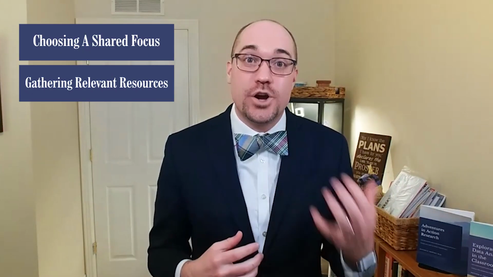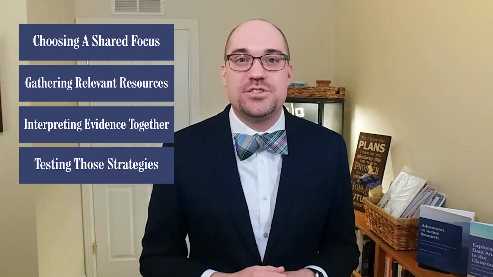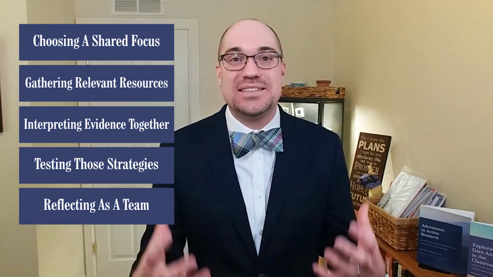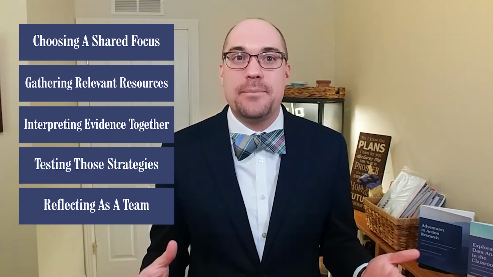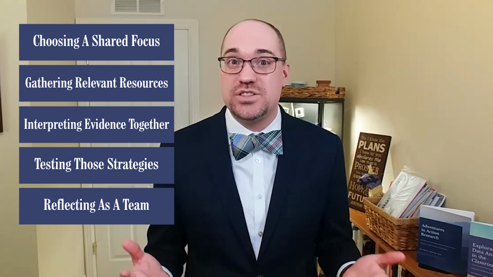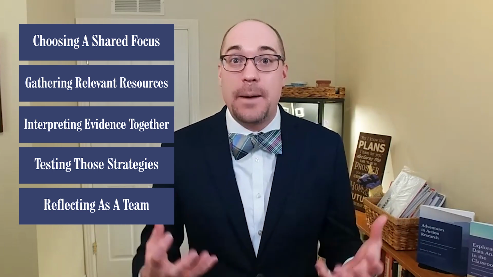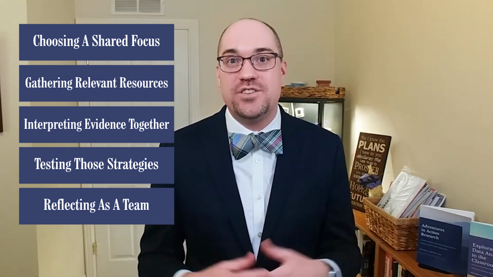Turning your PLC into an evidence hub does not require expert-level research skills or endless hours of reading. It's about choosing a shared focus, gathering relevant resources, interpreting evidence together, testing out strategies, and reflecting as a team. By following these steps, your PLC time becomes more than just a meeting. It becomes a powerful opportunity to drive meaningful change in your school. So next time you meet with your PLC, suggest trying out these steps. You might be surprised at how much more impactful your time together can become.